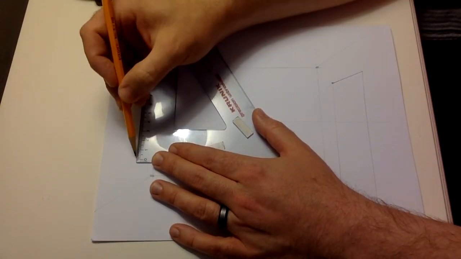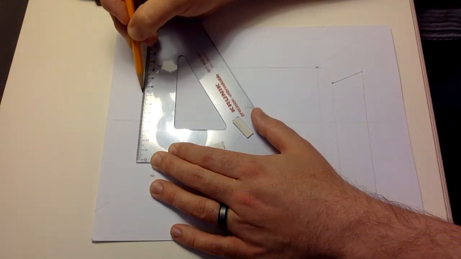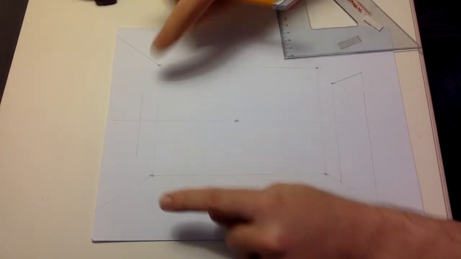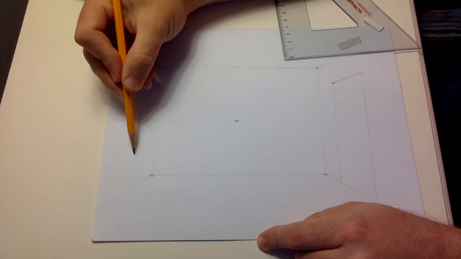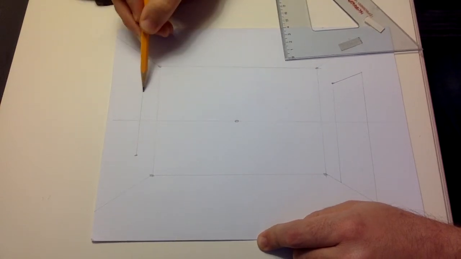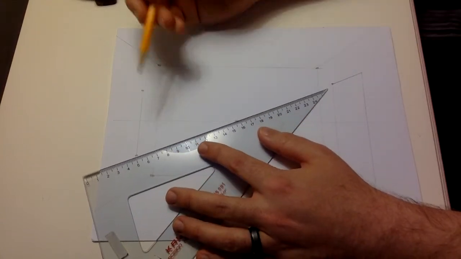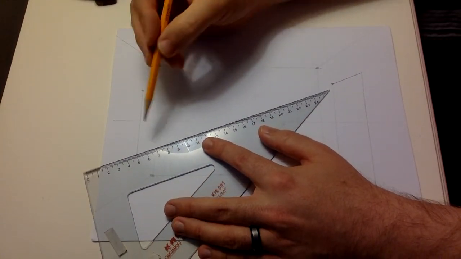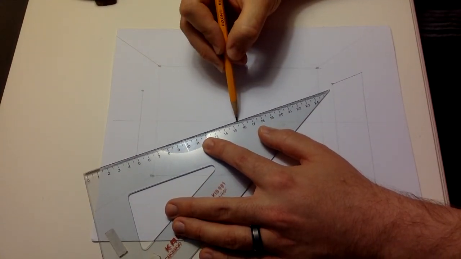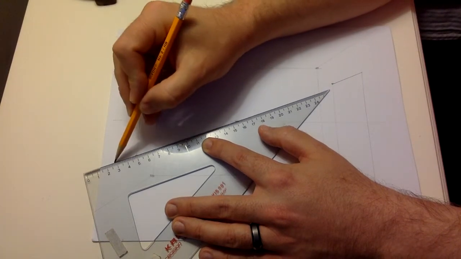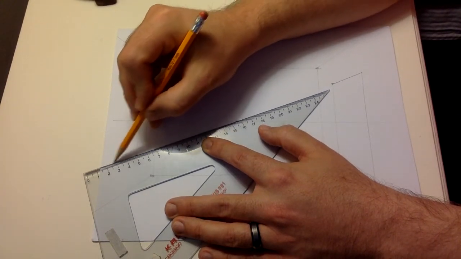That's where I've decided. So I'm going to draw a vertical line, okay? And it's about that long. And I'm going to put a point at the bottom and one at the top. Then I'm going to get my straight edge, line it up, so this is the orthogonal part, vanishing point and this dot, and I'll draw the bottom of the window.